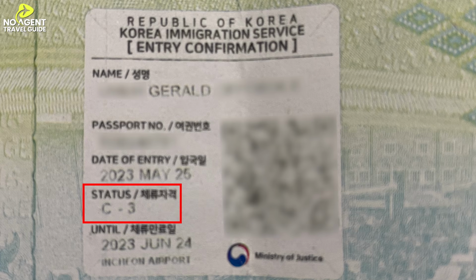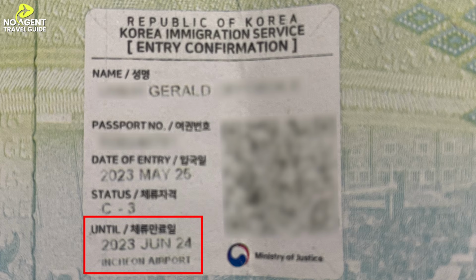My visa type is C3 and I could stay in Korea until the 24th of June 2023. So it's a 1 month, 30 days validity. But when I applied for my Korean visa at the embassy here in Lagos, Nigeria, this is what they gave me.